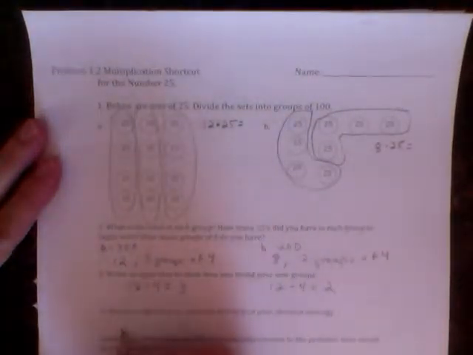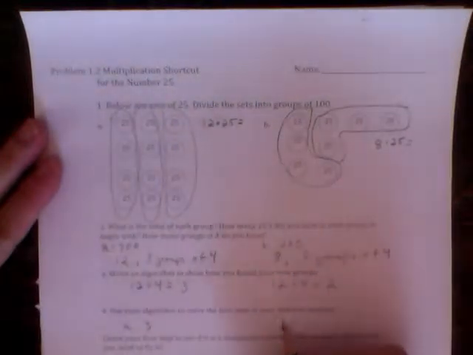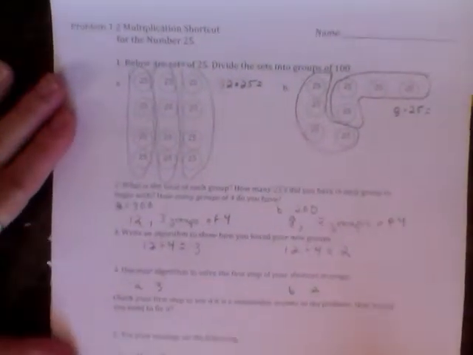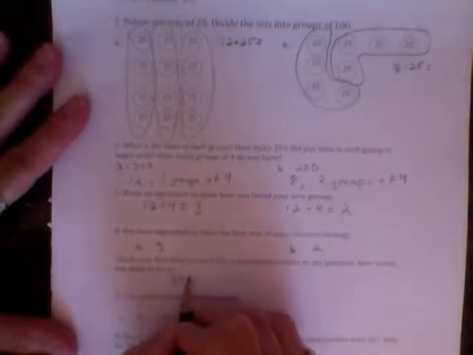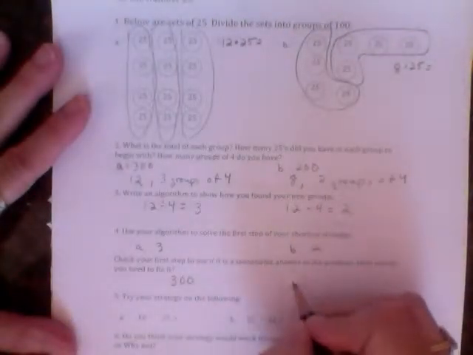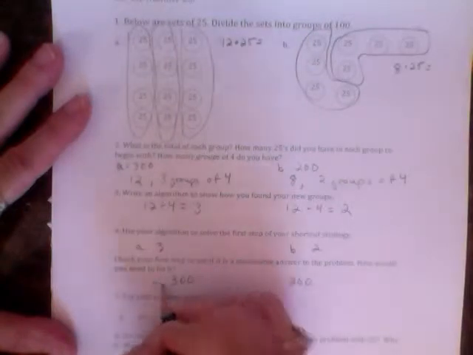So this would give them, for group A, the 3. For group B, they would get the 2. Check your first step to see if it's a reasonable answer. Now how would you need to change that? Knowing that it's hundreds, I think they would get this. And then trying their strategies on other problems. Do you think your strategy would work for multiplication problems, any multiplication, why or why not? Then try the following. And again, I like adding this hint here. Remember to ignore the decimals to begin with, and then test for a reasonable answer. So there was the multiplication.